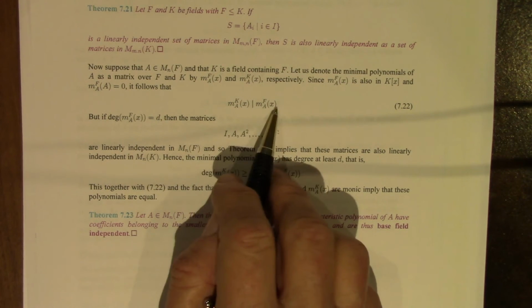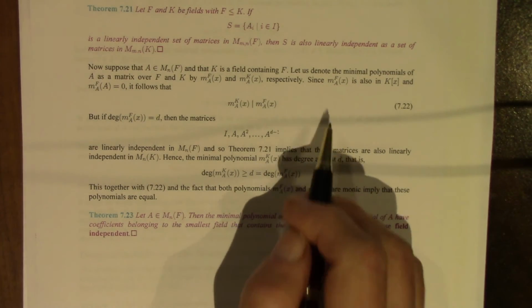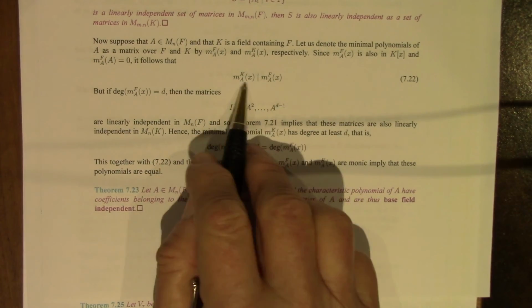So that's half the battle, the somewhat easier half. We're trying to show these are the same.